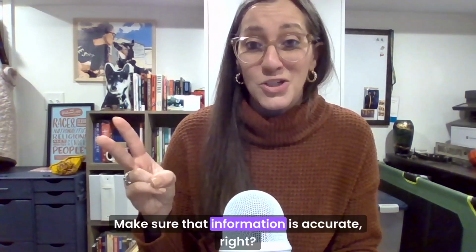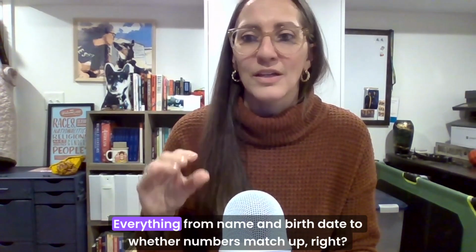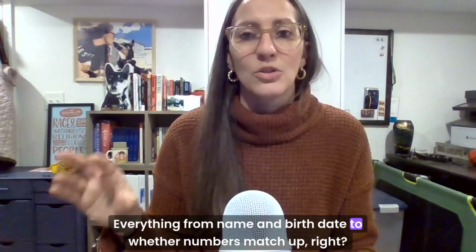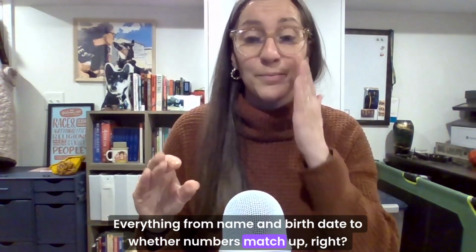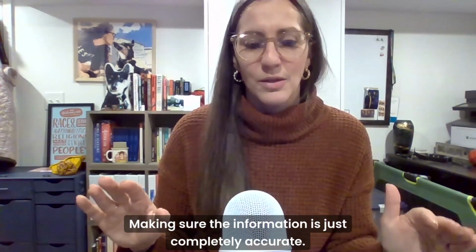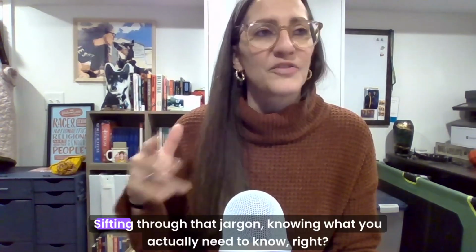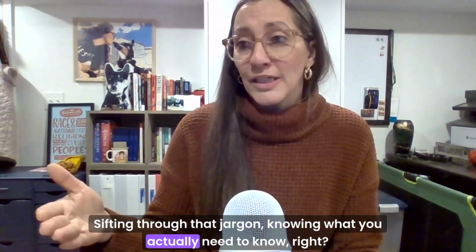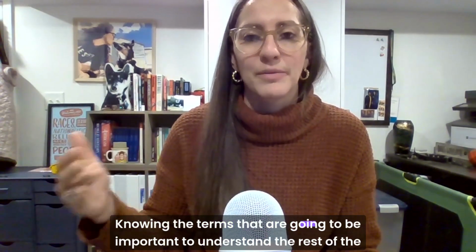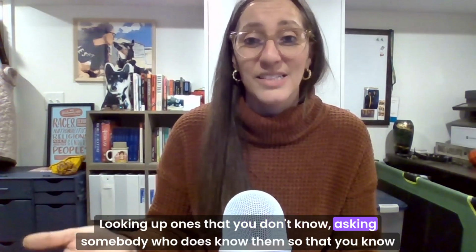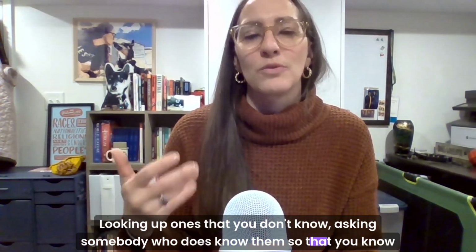Make sure that information is accurate, right? Everything from name and birth date to whether numbers match up, right? Making sure the information is just completely accurate. Sifting through that jargon, knowing what you actually need to know, right? Knowing the terms that are going to be important to understand the rest of the report. Looking up ones that you don't know, asking somebody who does know them, so that you know exactly what you're looking at.